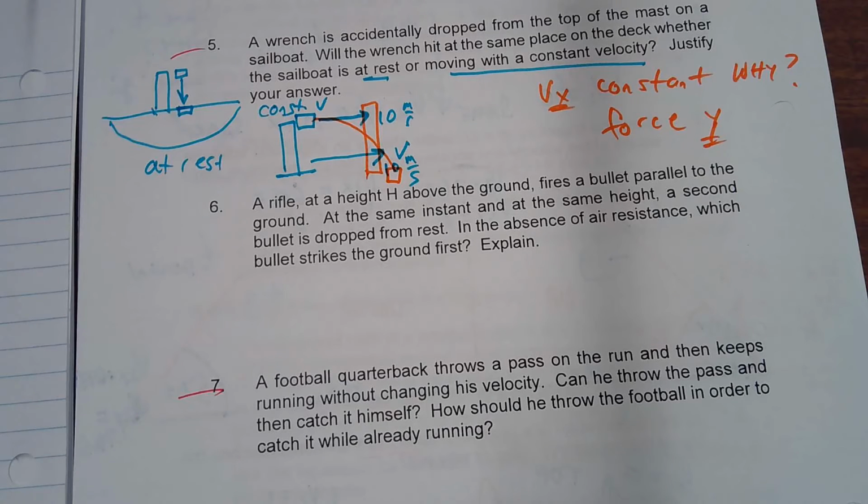Directly below you the whole time. This is what happens. When you let go, the object will start to curve, curve, drop. You dropped it right here, but it didn't land here because that X component is maintained every second. So it will land like that. It's always directly below you.